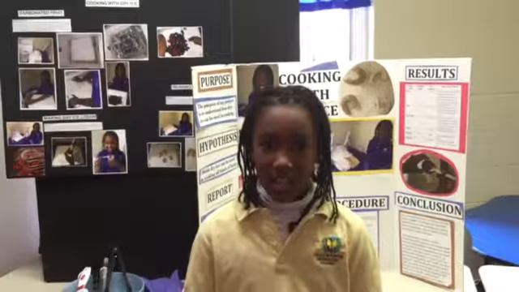Conclusion. Dry ice is the solid form of carbon dioxide. My hypothesis was partially correct. Dry ice can cook some foods, such as fruits, ice cream, and seafood, and more.